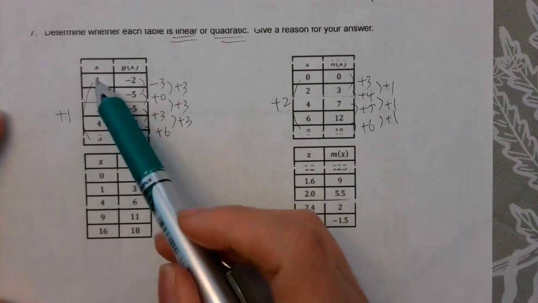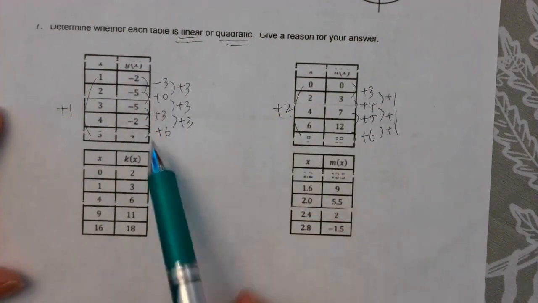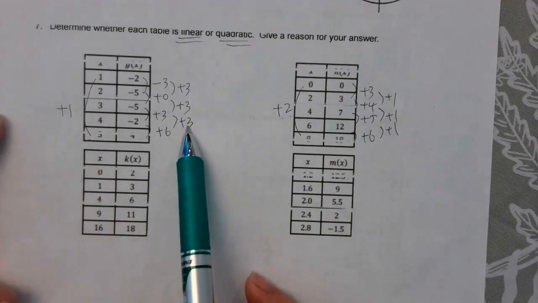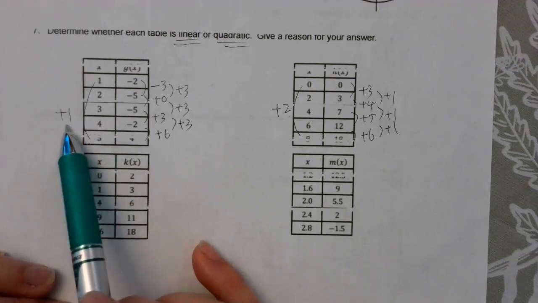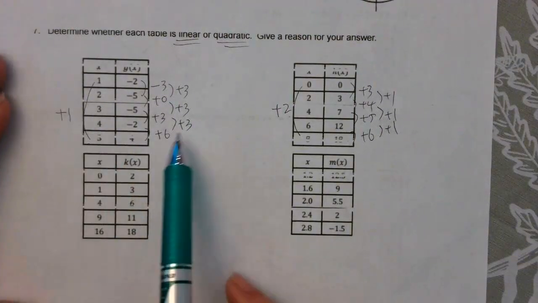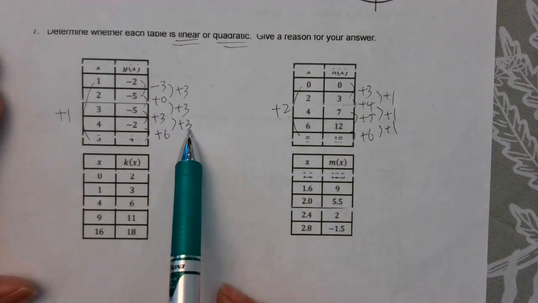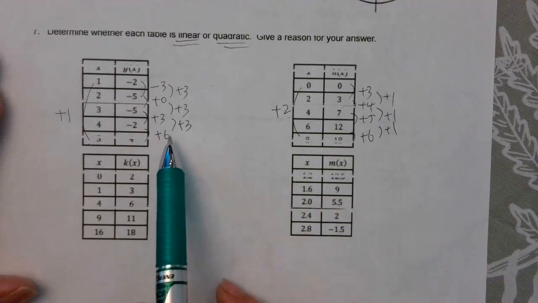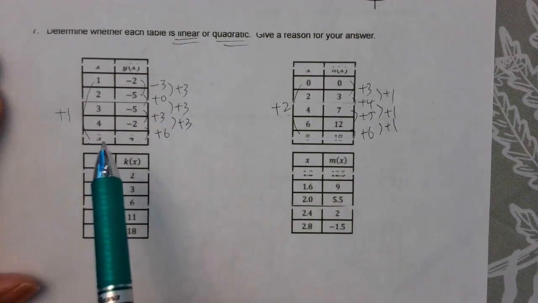So the first one, the input values are equal length intervals. Your output values, the second difference is the same. So I will say this is a quadratic because over the equal length input interval value, which is plus 1, the change of the rate of change is constant. Or the average change is linear. Or the second difference is the same, constant. All three are perfect reasoning.